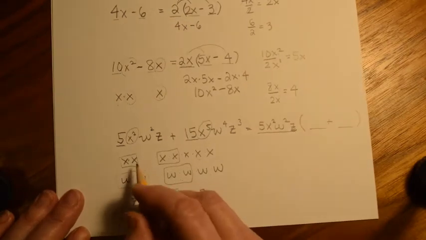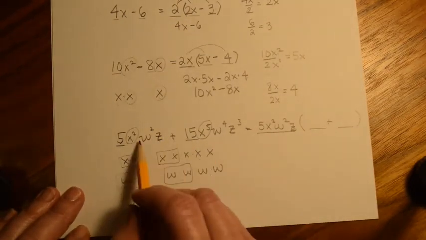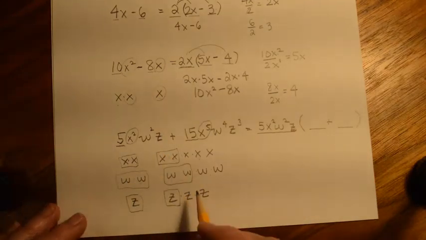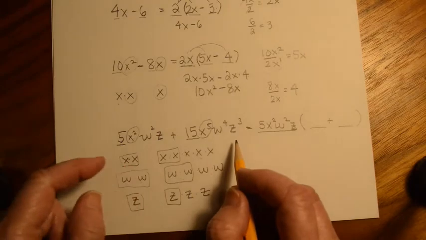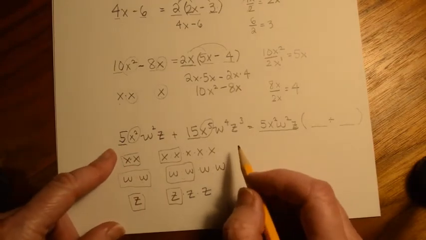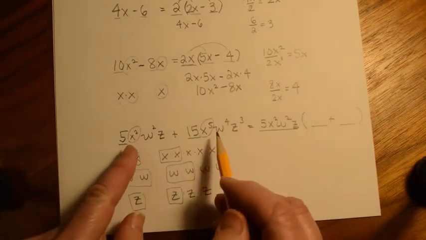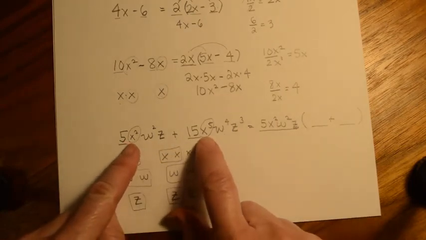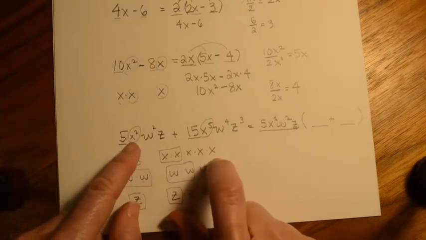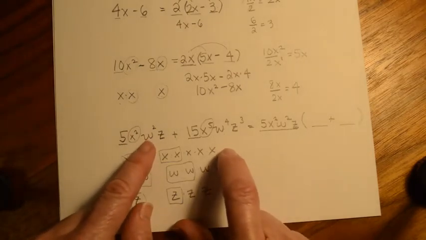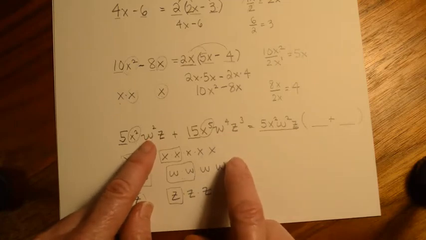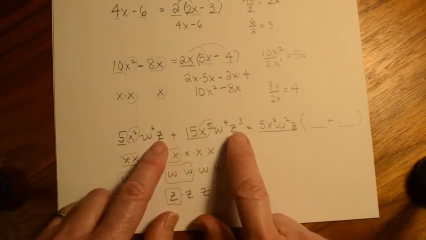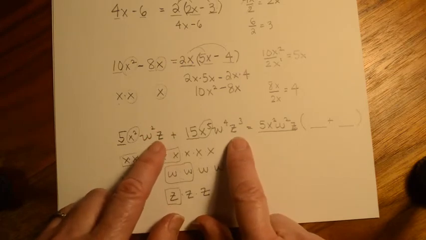Now don't think that it's always going to be the first one, because in each case, these exponents were the ones that were lower, and that's what we had in common. It's not always going to be that way. I was just lucky that that's the way it worked out. What is true, though, is notice in each case when we compared an x squared and an x to the 5th, the x squared, the lower one, was what they had in common. Same thing here, w squared and w to the 4th, it was the lower one, the w squared, that they had in common. And same thing here, z to the 1st and z to the 3rd, it was the lower one that they had in common.